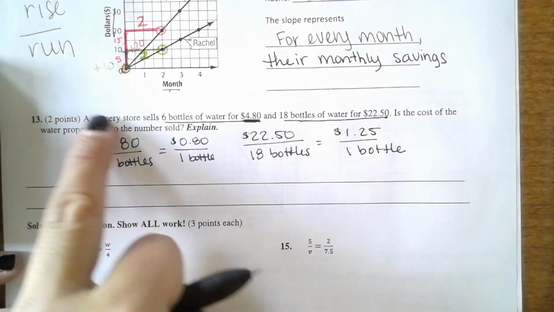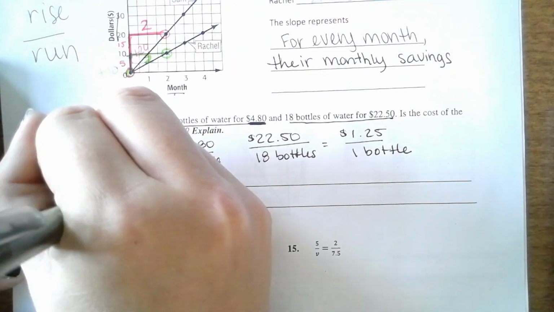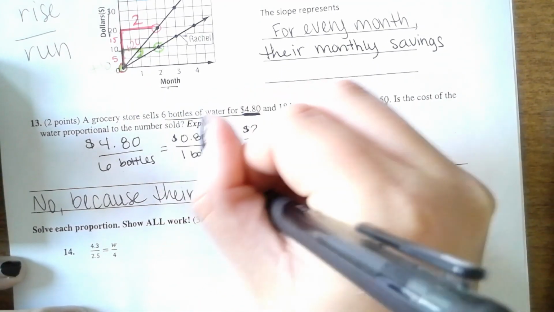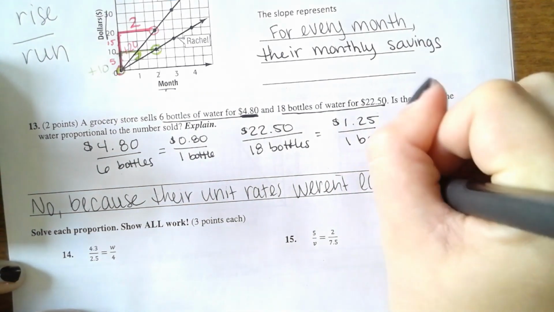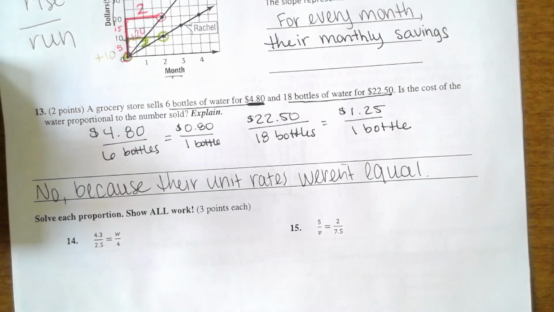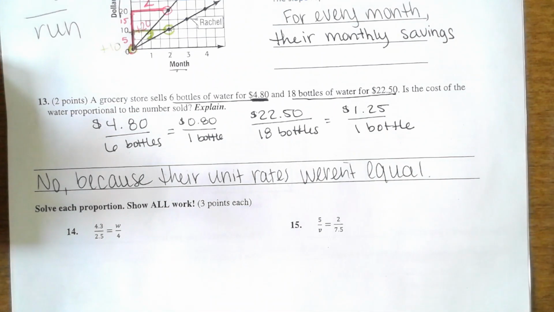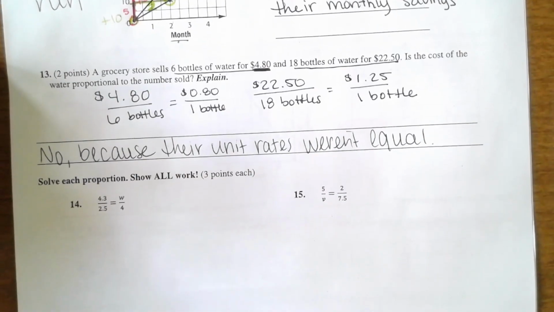So is the cost of water proportional to the number sold? You would put no. And you guys could put because their unit rates weren't equal, or the ratios reduced were not equal, just something along the lines of how our ratios did not equal each other and how 1 bottle did not equal each other there, okay? So that's the way that I would do that problem. Again, there's a couple different ways you could do it, but that would be probably the fastest way and the easiest way to understand that problem, okay?